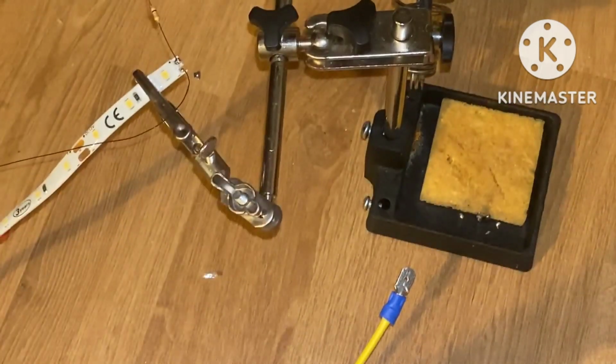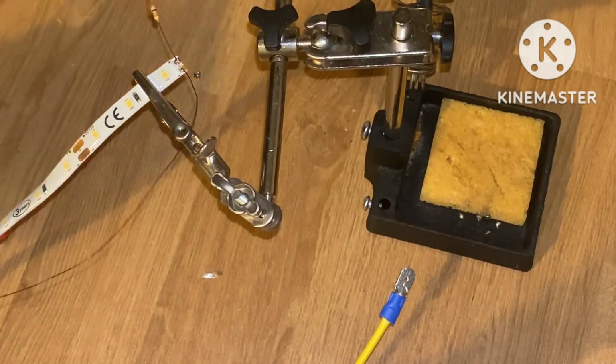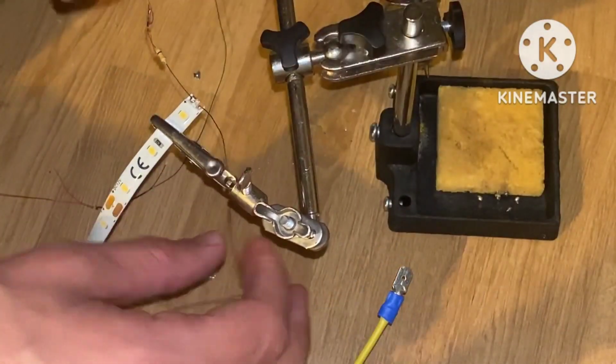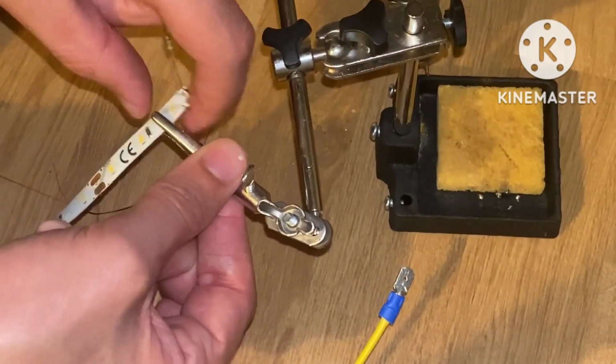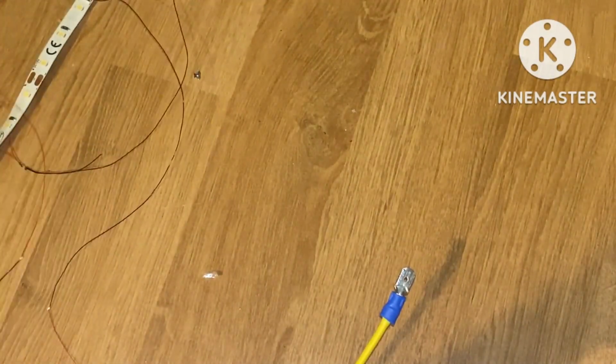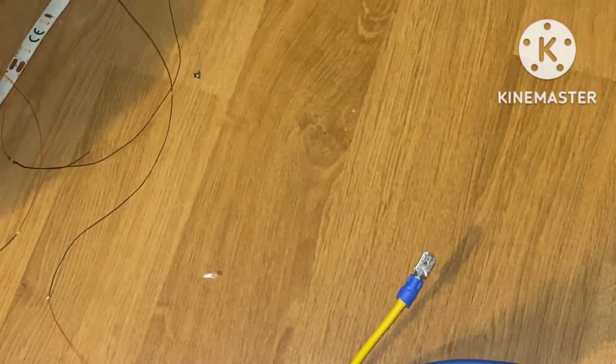There we are. All done. So I'll just turn this on now, and we should see everything work.